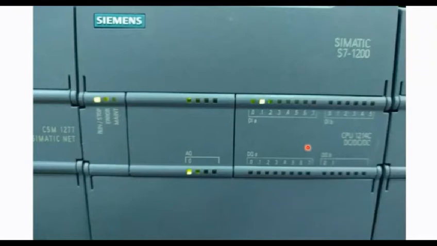The LEDs also show the input and output status. If the light is green, it means the output or input is on. If the LED has no color or is off, it means this output or input is off. So you can easily understand with the LED whether your output or input is working or not working. Same like your error: if any error comes in hardware, the error LED will be on. If you are going into maintenance, your maintenance LED will be on. So easily you can understand.